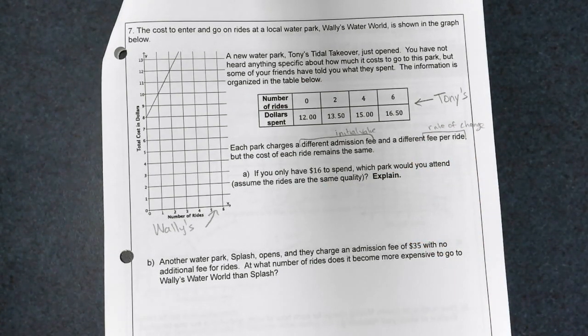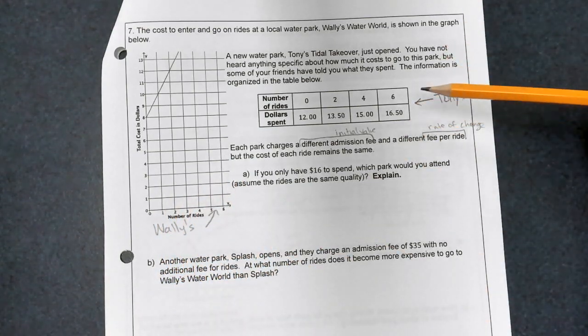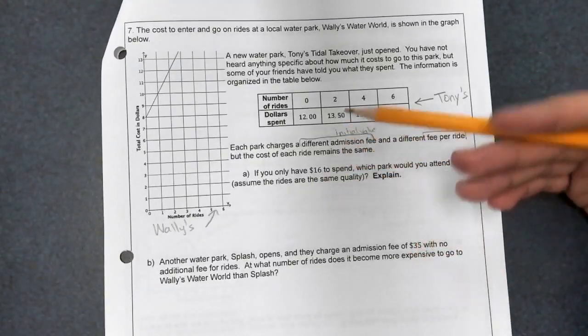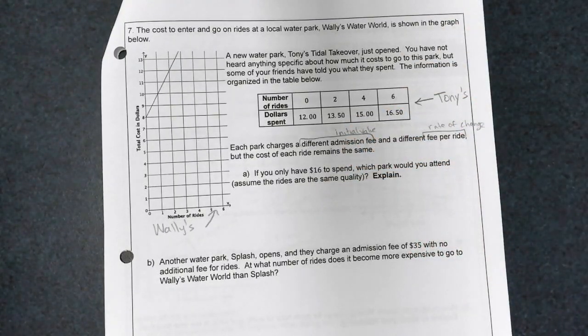So I want to be very clear. There are a ton of ways to approach this problem. You could extend the tables. You could create a table for the graph. You could create a graph for the table. You could create an equation for both. So many different ways to approach it. So I'm going to do my best to go over all of them quickly, but any of these ideas would work.